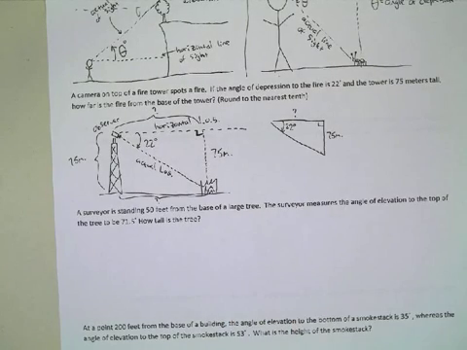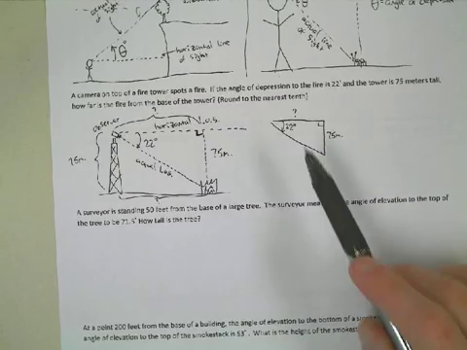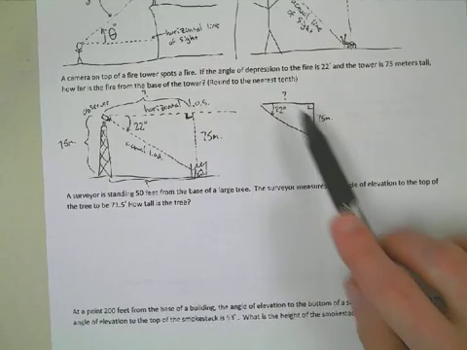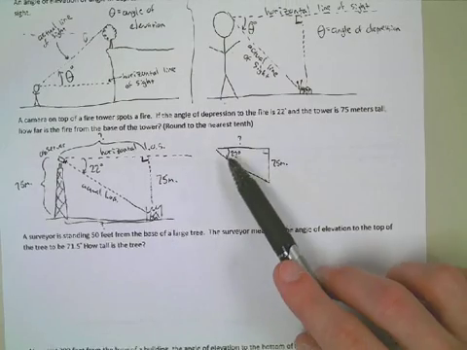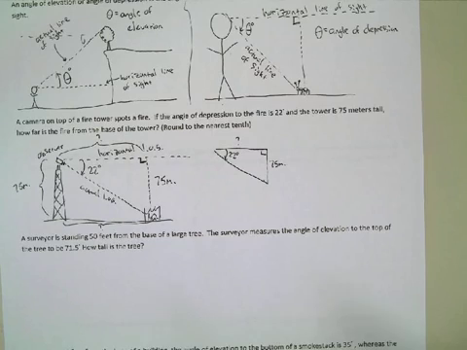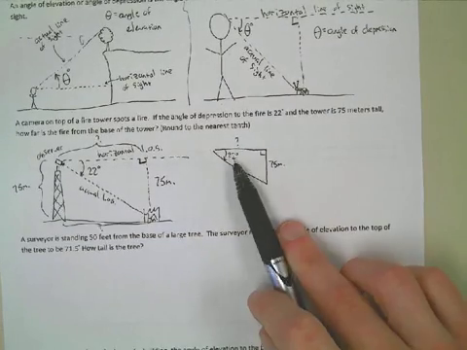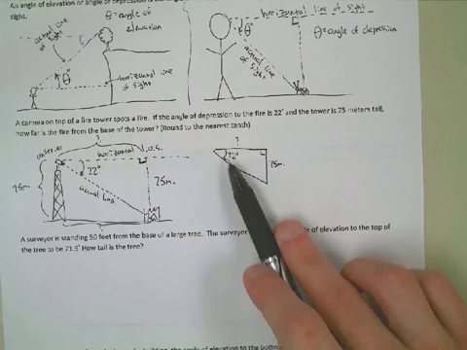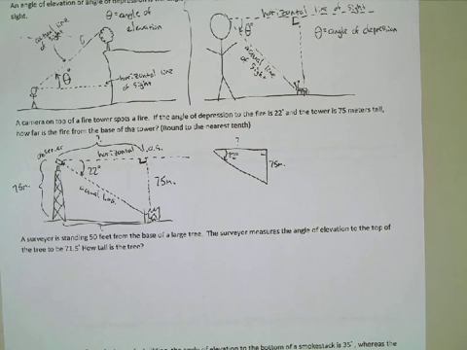So with this angle and these two sides, 75, what is that in relation to 22? Is it the opposite side, the adjacent leg, or the hypotenuse from 22? So here's the 22 degree angle. Is this the opposite side, the adjacent leg, or the hypotenuse to that?